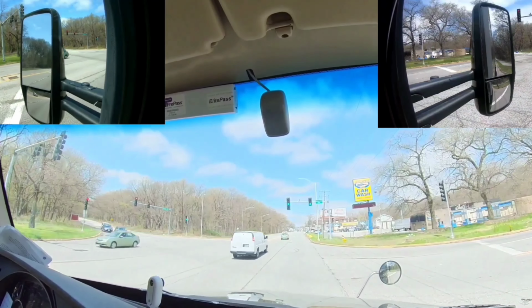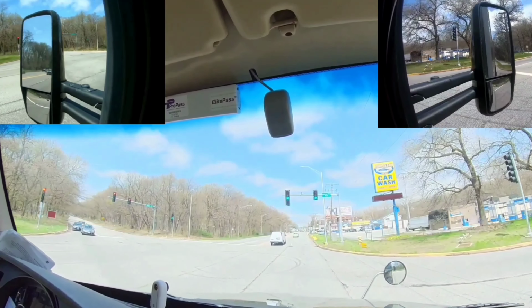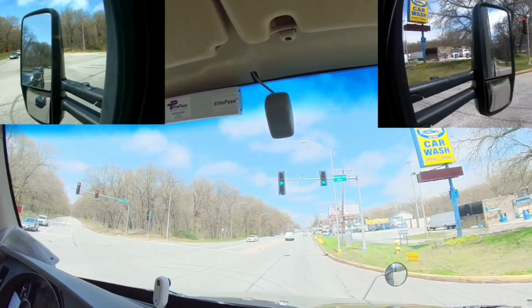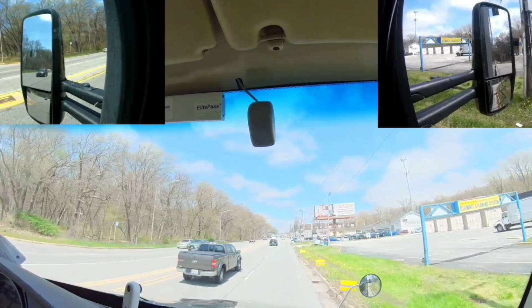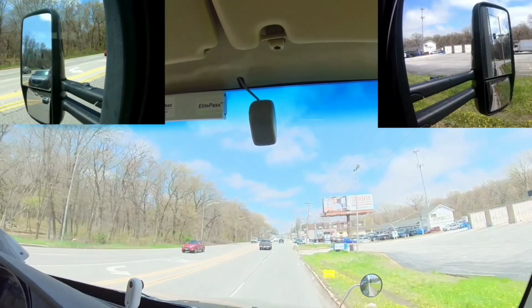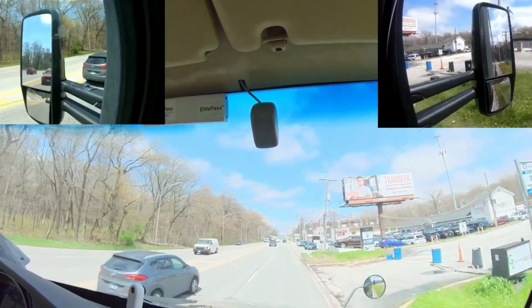I substitute a mirror check, when traffic allows, with one of my primary gauges: air, oil, or water, looking for normal readings. When I check a mirror or gauge, my next eye movement is back to the front. I never want to go mirror to mirror, mirror to gauge, or gauge to mirror.